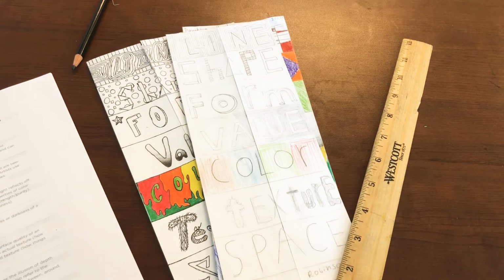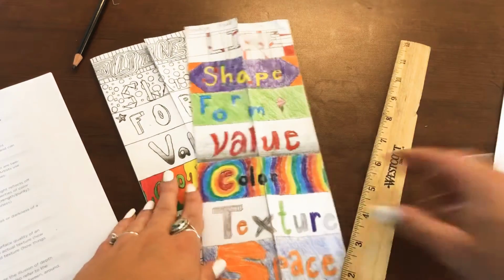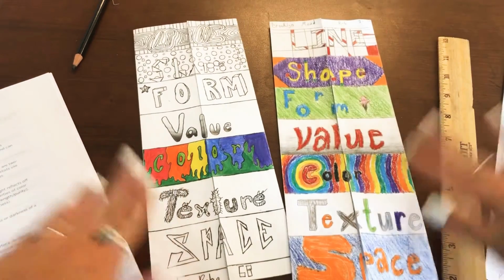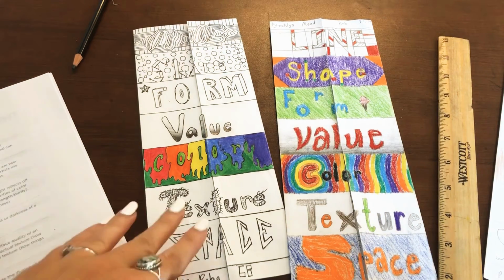So basically what we're going to do is make a little flappy pamphlet type thing, and I'm going to show you guys exactly how to do it. So here are some examples of exactly what we are going to do. By now you should have already watched the full elements video. So let's talk about the assignment a little bit.